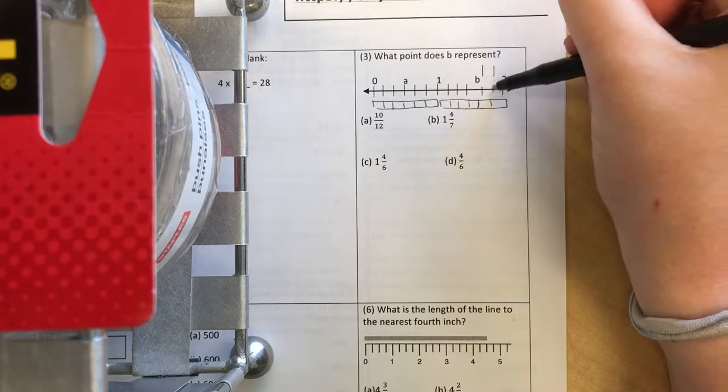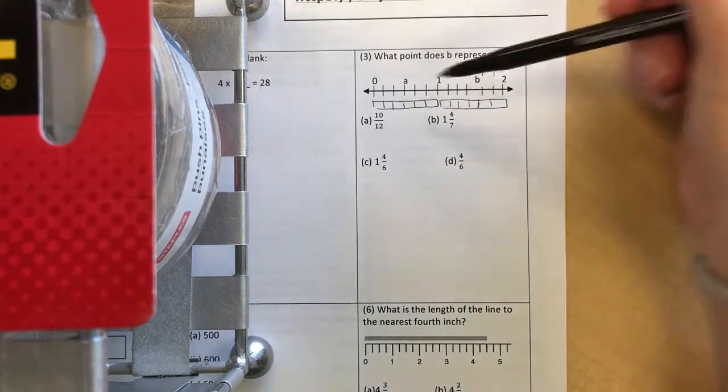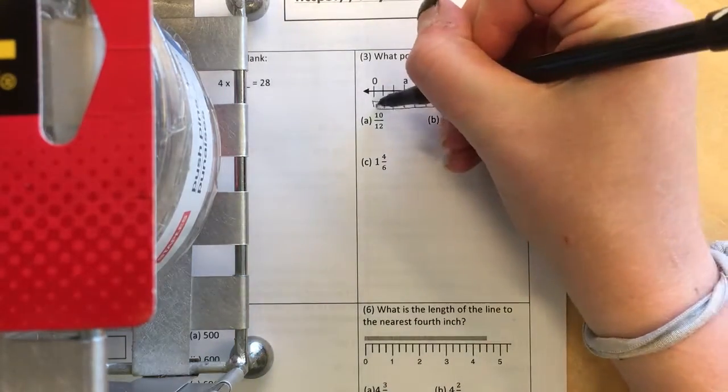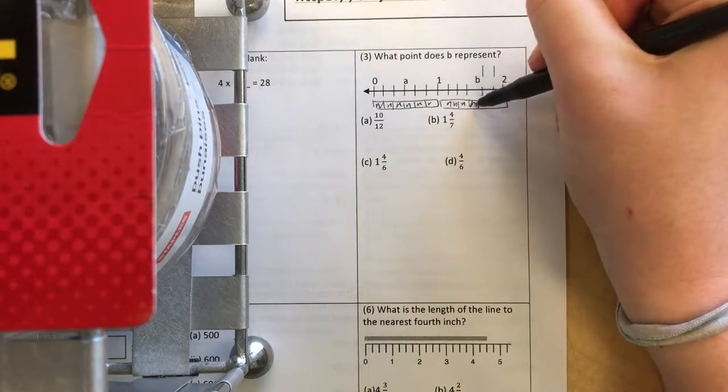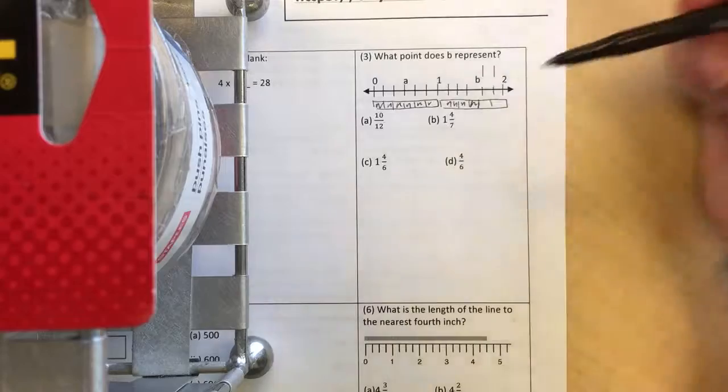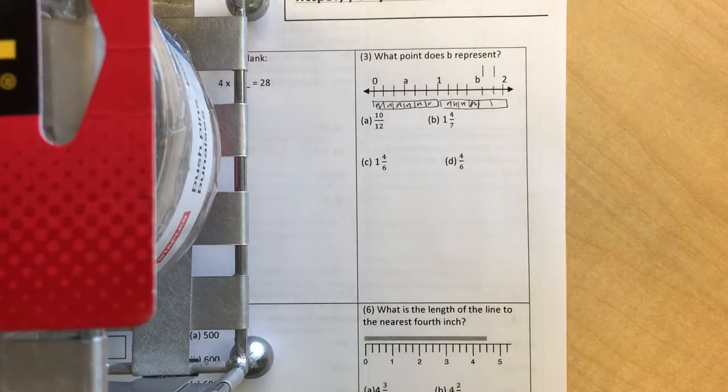These lines should be moved down. They're just a little bit up in the air right now. And then you're gonna color in your tape diagram until you get to point B, and you're looking at which answer choice best fits our picture.